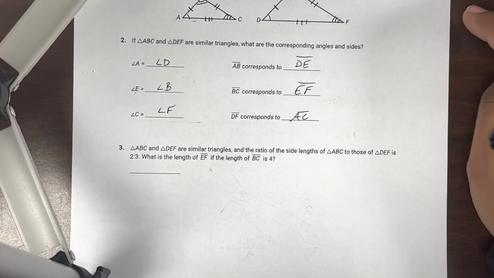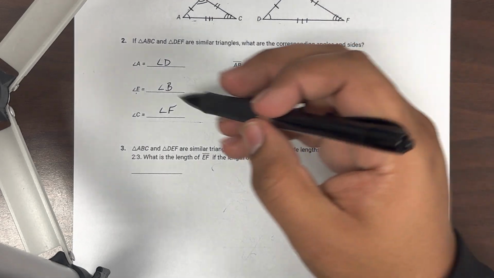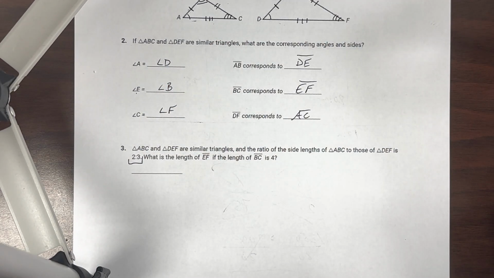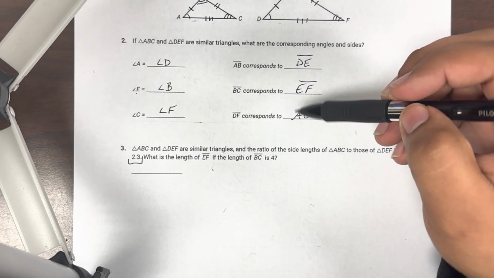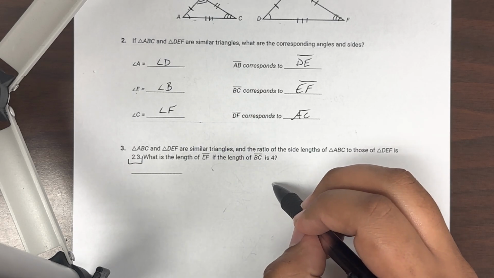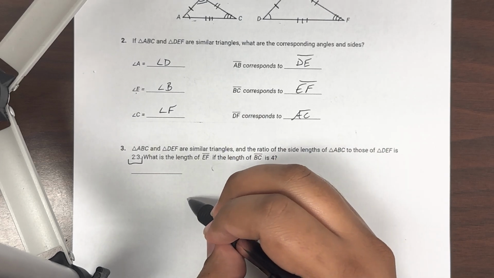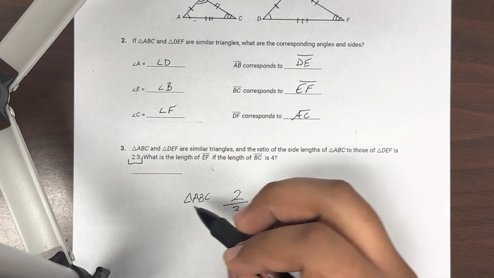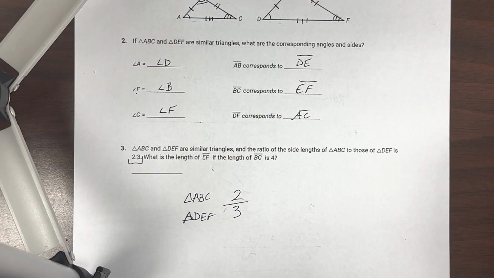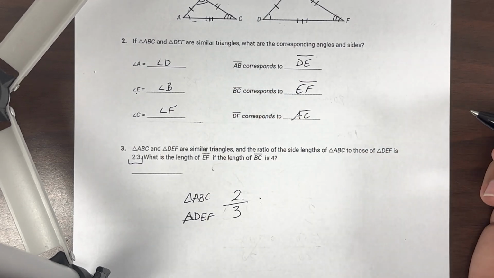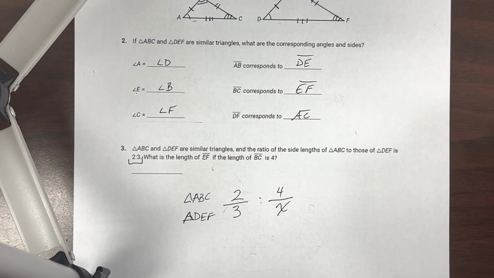Extending. ABC are similar triangles, and the ratio of the sides of ABC to DEF is 2 to 3. That's very important. What is the length of EF if BC is 4? So 2 to 3 is just my little fraction of 2 over 3. Okay, and I'm going to label it triangle ABC and triangle DEF. And so if BC is 4, what is EF?